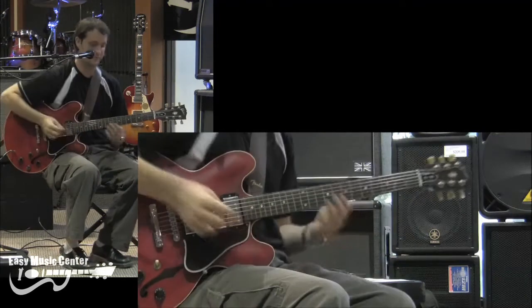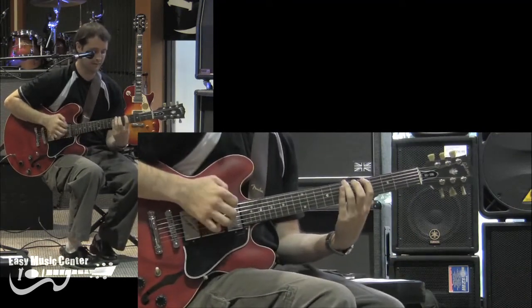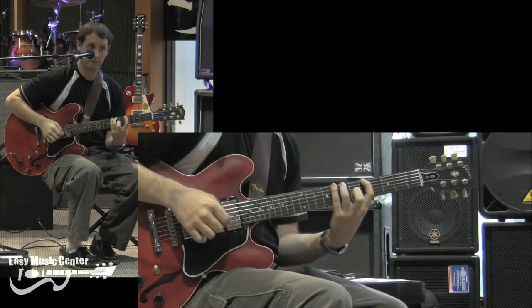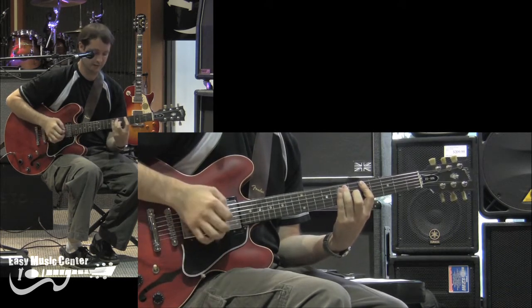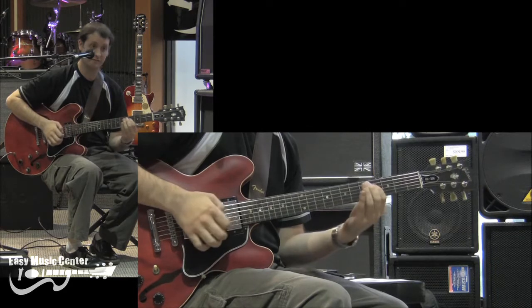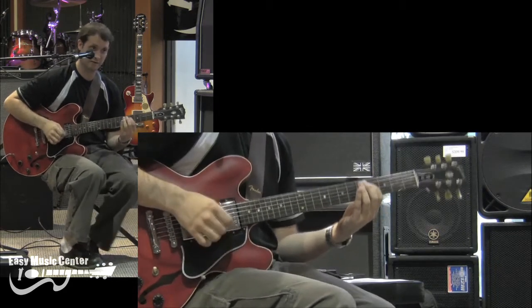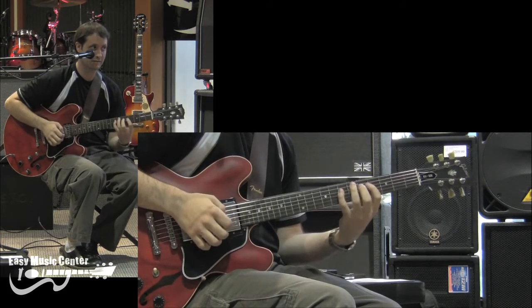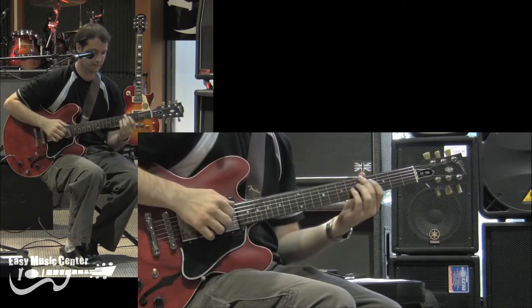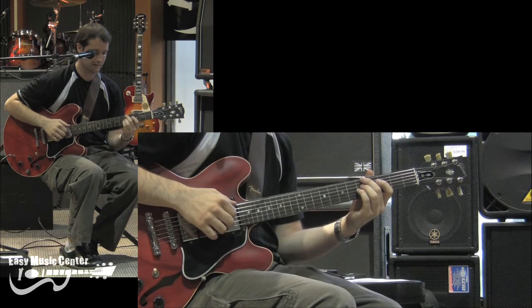If you think about the Dorian scale, you've got the 1, the 2 or 9th, the minor 3rd, the 4 or 11, the 5, the 6th, the minor 7th, back to the 1, and any of these notes could be a chord tone.